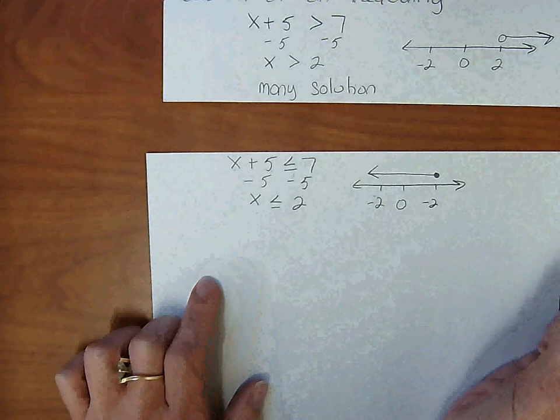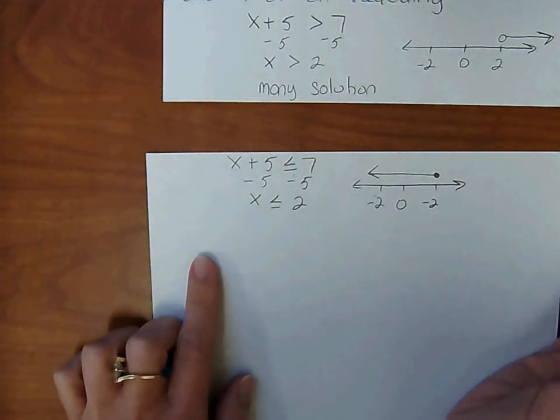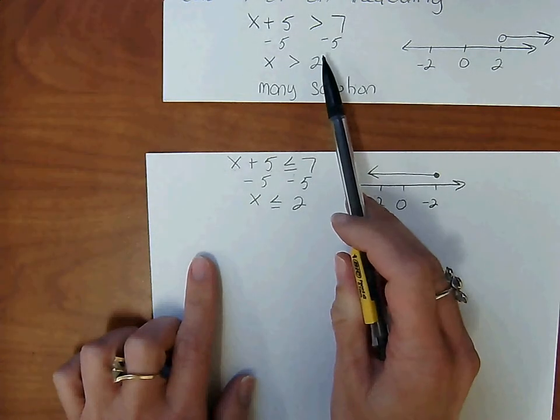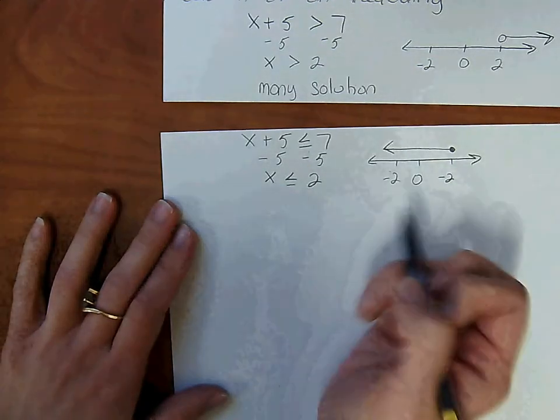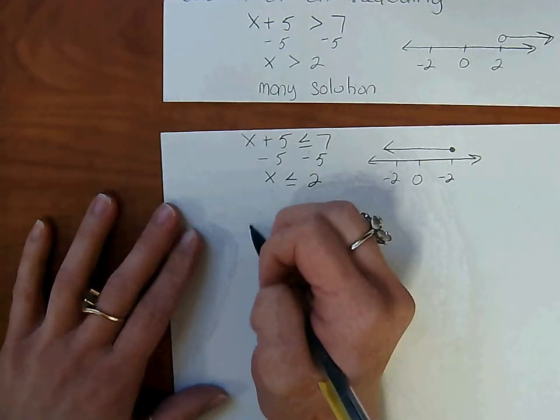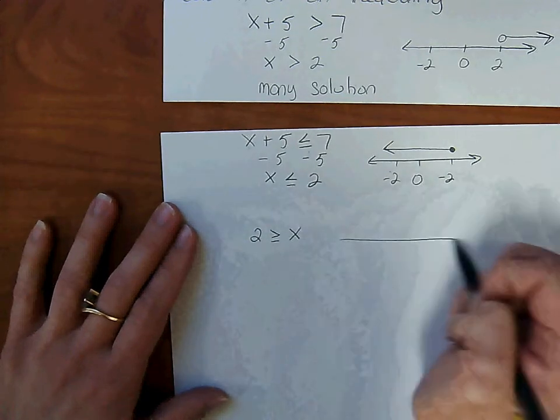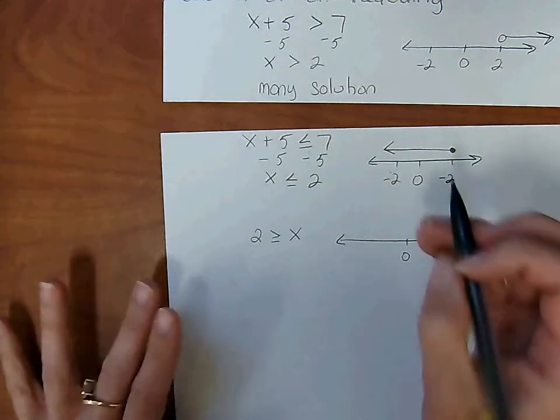Now please, please, please do not take the shortcut and think that you draw your arrow in the direction that the inequality is pointing. Many students try to do that, and you'll run into trouble if you ever end up with a problem that looks like this: 2 greater than or equal to x. This is the same inequality as the one above. I've just rearranged it.